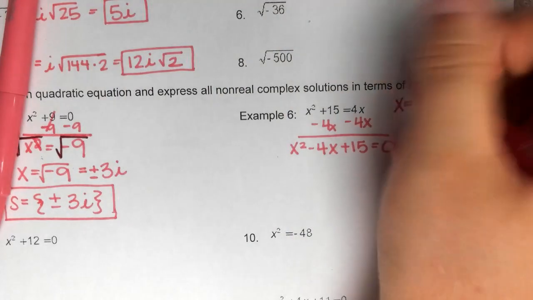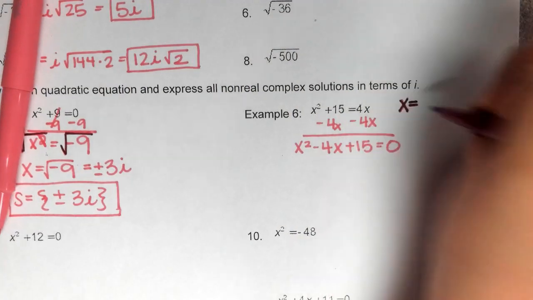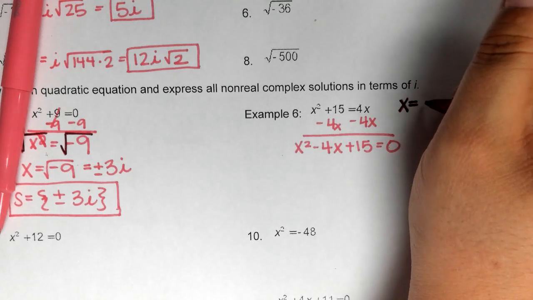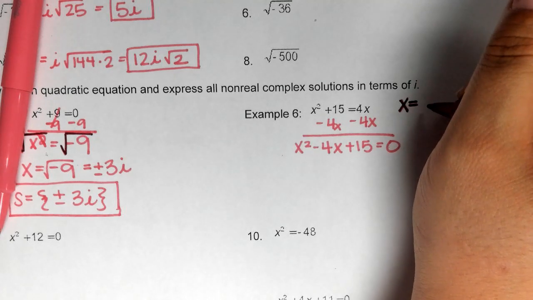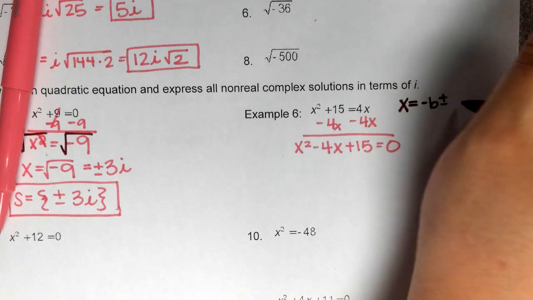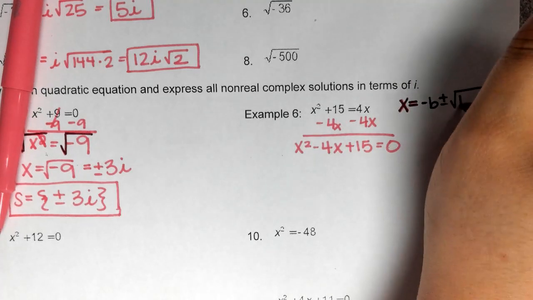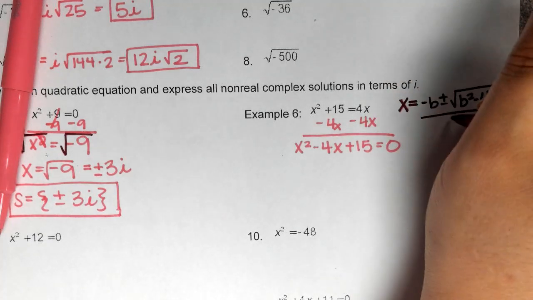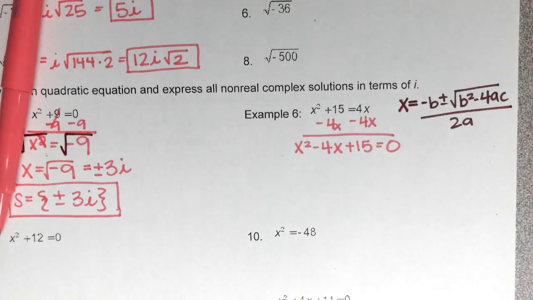Let's write this in a different color. x equals, did y'all learn a song? x equals negative b plus or minus square root b squared minus 4ac all over 2a.